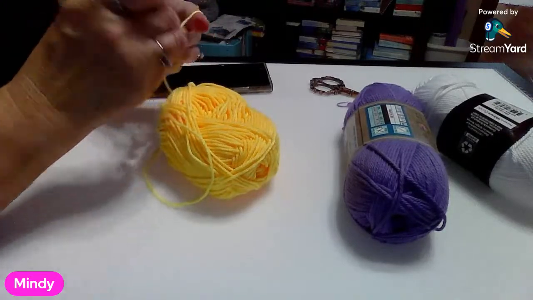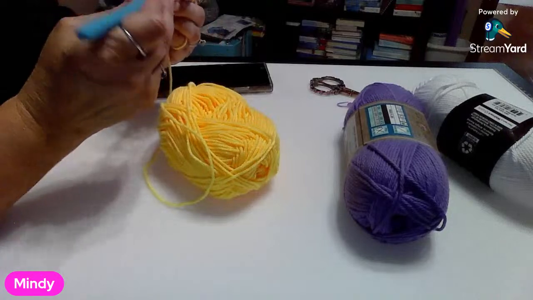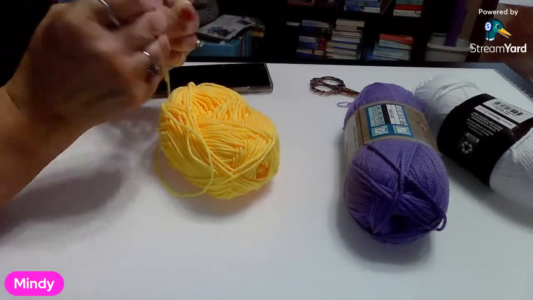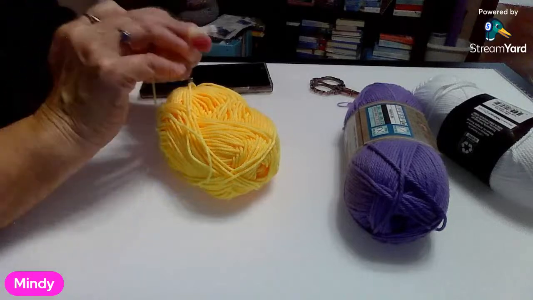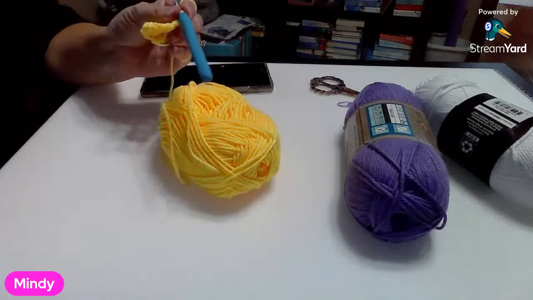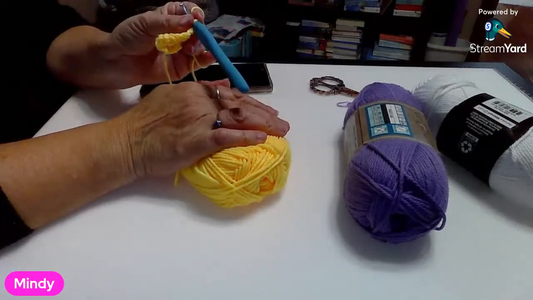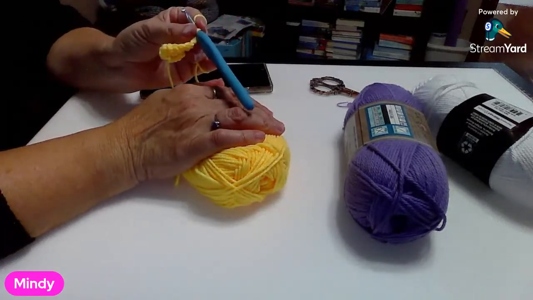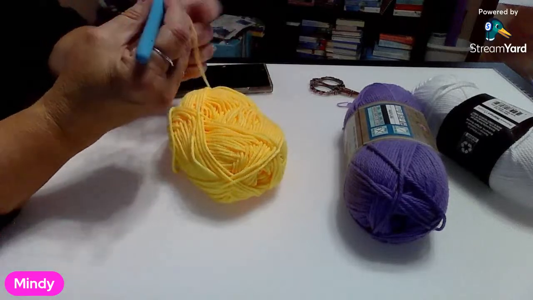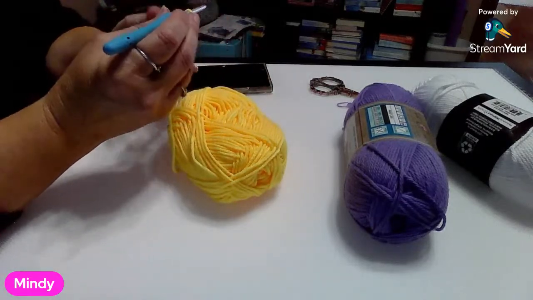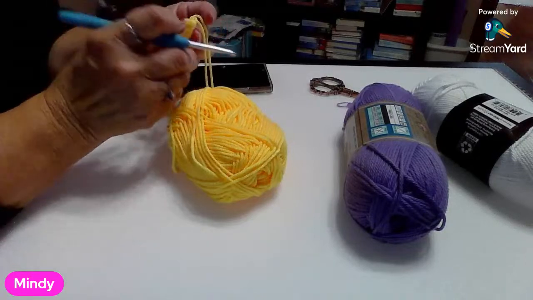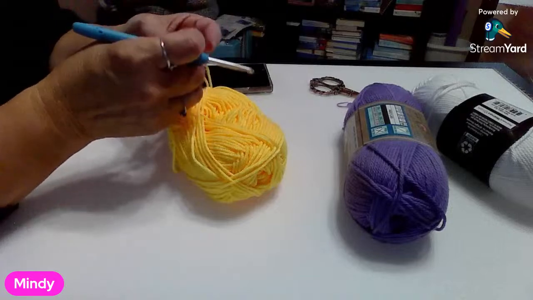I don't know how many double crochets I have here. I'll have to count in a second. So I am using Hobby Lobby's Love This Cotton, which is a 4-weight cotton. Now she said she was using a 5.5 millimeter hook. I don't know. I have a 4.5. I just find I've done a few things with this yarn, and 4.5 works well. So I don't know. Let's see.